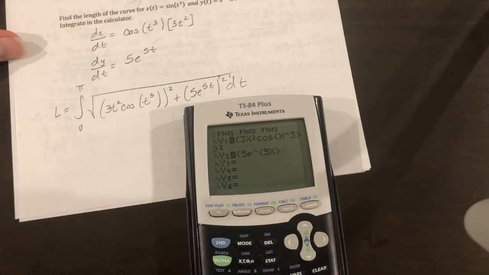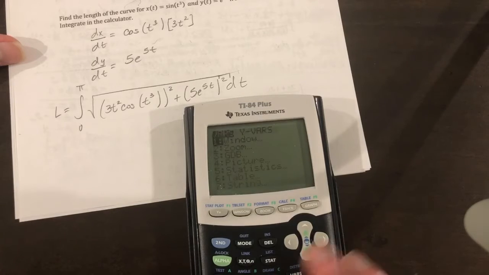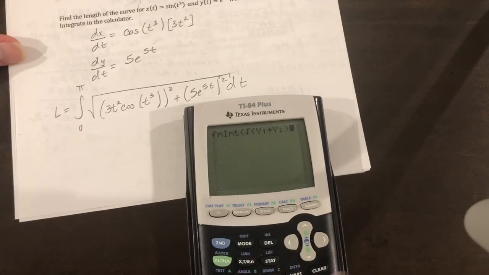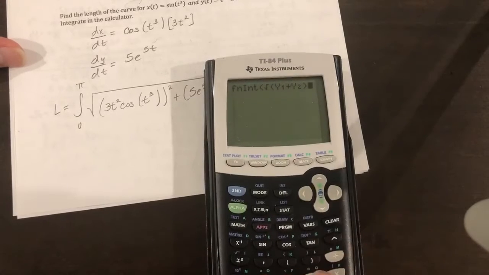There are different ways you can put this in there. Whatever way you choose is fine with me. Okay, so we do math 9. We're going to square root y1 plus y2, like that, comma x, comma 0, comma pi.